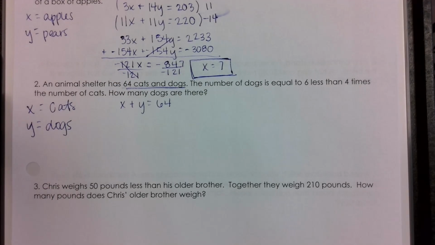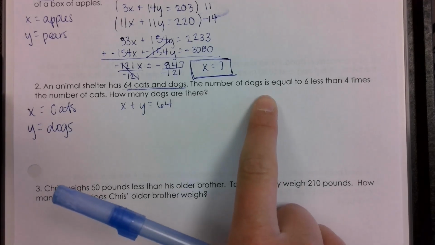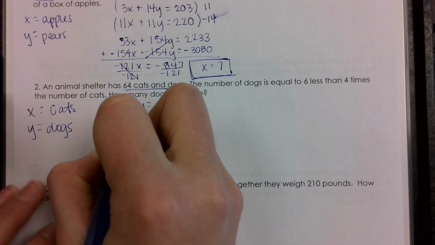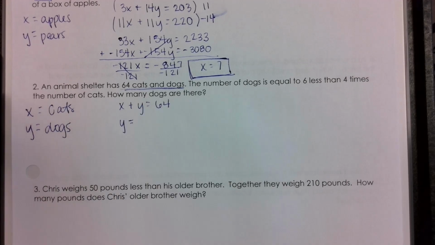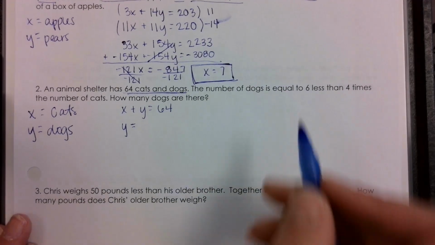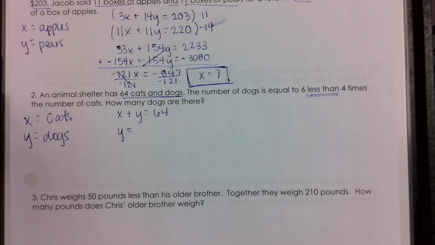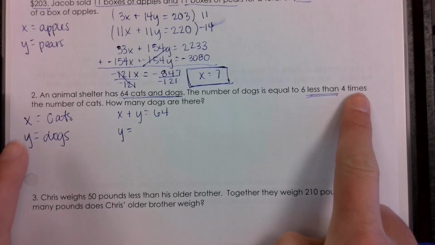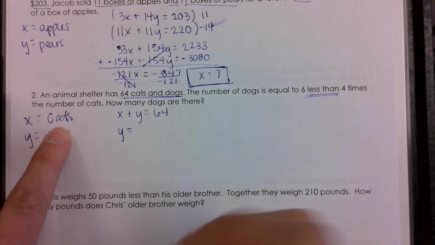The next one's a little bit tricky. So it says the number of dogs is. Well, what variable were we using for dogs? Y. So we'll say y. And then what does is mean in math? Equals. Well, it says is equal to, so hello, equal sign. Then it says 6 less than 4 times the number. When we see that less than phrase, ding, ding, ding, red flag, what do you have to do? Flip the order. So instead of 6 minus something, what are we going to write? Yeah, so 4 times the number of cats, and cats was x for us, so we'll say 4x. Then we'll write minus 6.